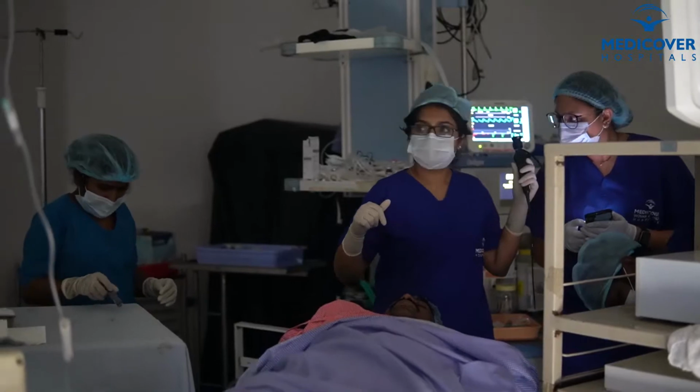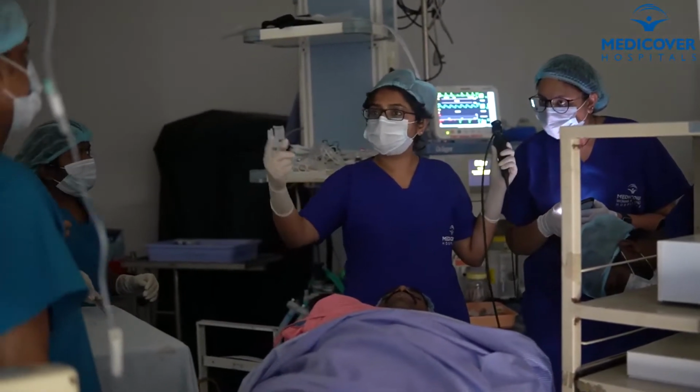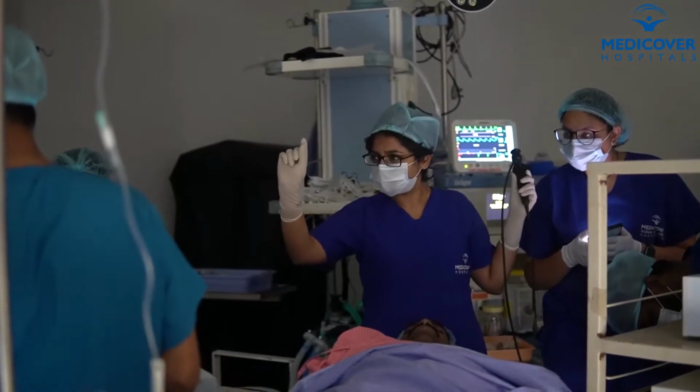So the patient is taken to the OT and we make the operation theatre something like a bedroom, like the lights will be dim and as far as possible we maintain the silence, and then our anesthesia doctor gives IV medication like an injection, not to make them unconscious but just to make them sleep, which is very near and close to the natural sleep.